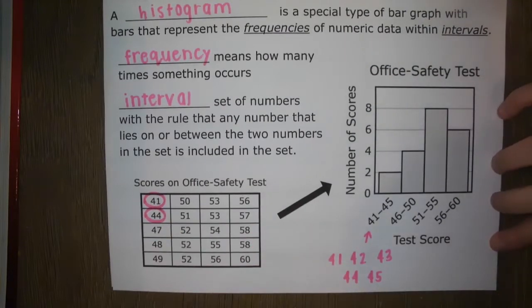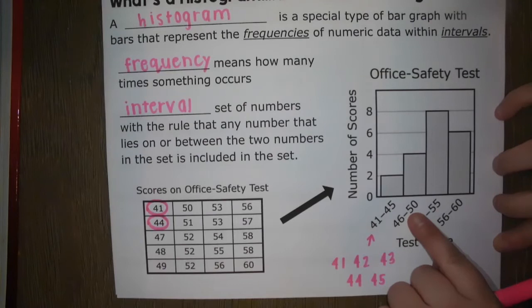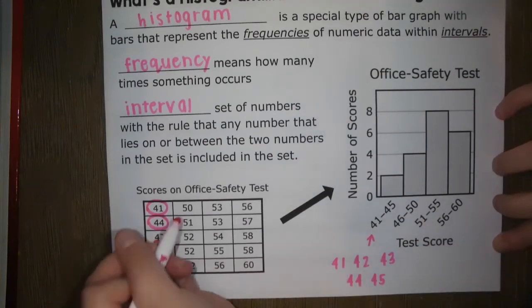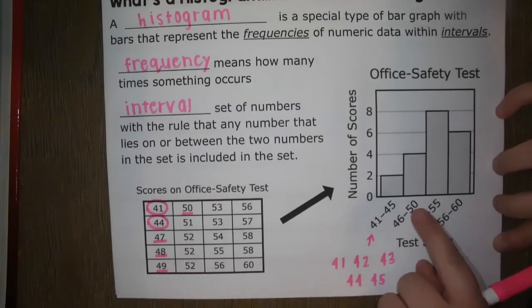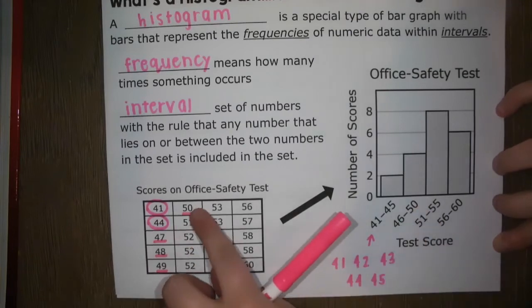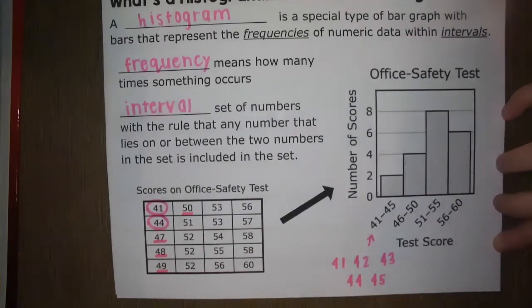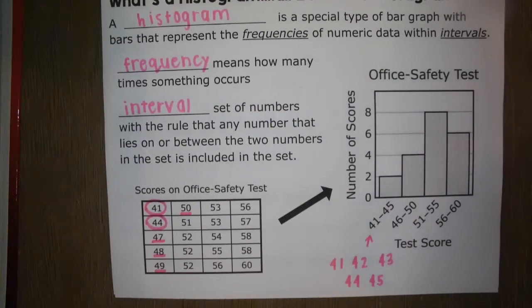I would do the same exact thing with 46 to 50. I see 1, 2, 3, 4 numbers between 46 and 50. That is how frequently a number between 46 and 50 occurs, which is why that bar goes up to 4.